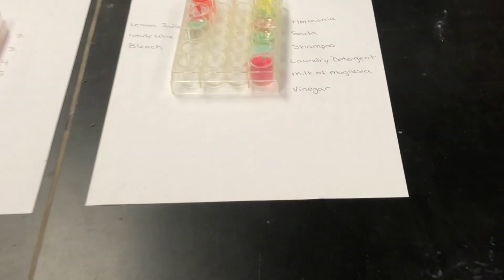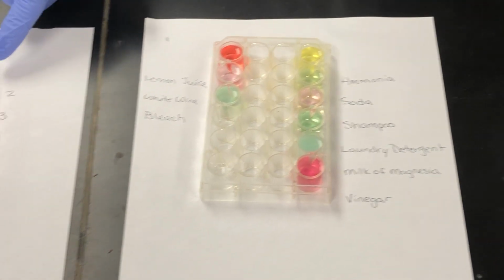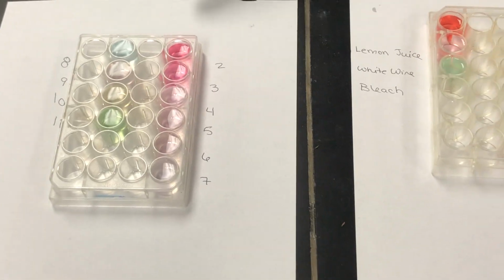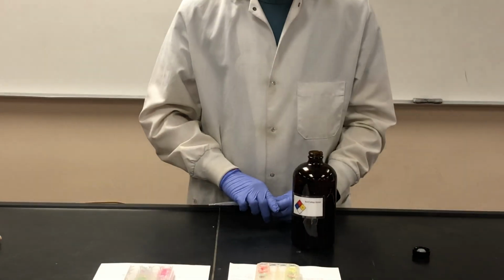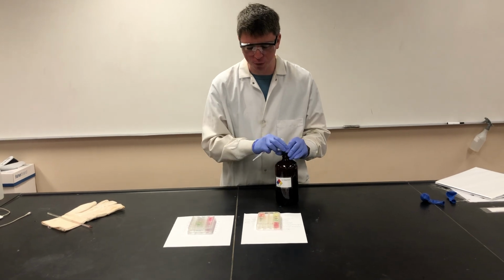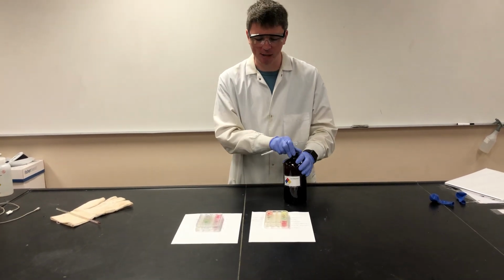So for example, in general, people tend to know that lemon juice and vinegar are acidic, and these are both very bright pinks, which kind of match up with the pinks from our standards. And so we could try and figure out which pink is closest to figure out the exact pH. But even just at a quick glance, we see that vinegar and lemon juice both turn pretty pink, so they're on the more acidic scale for our pH.